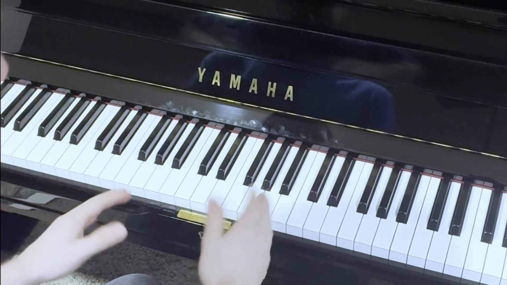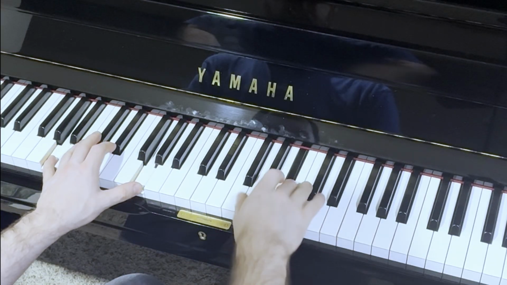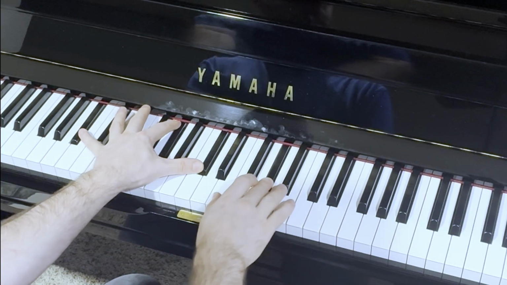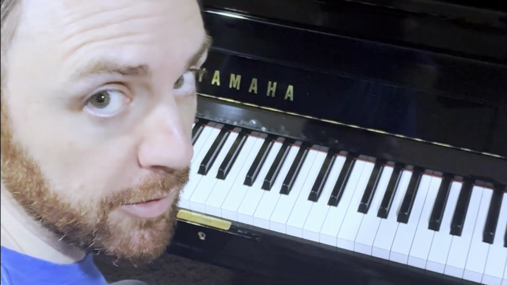On this part, let's get to the A7alt B flat minor. Especially hitting that flat 7 on the B flat minor is nice.